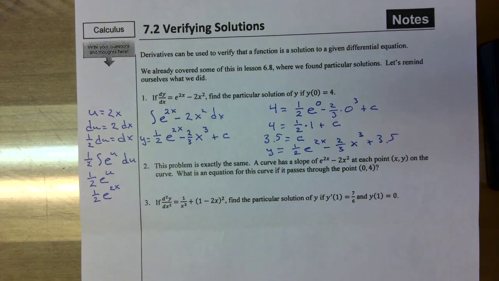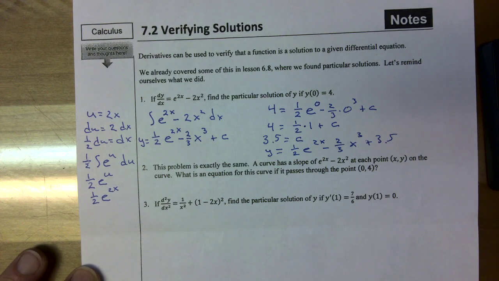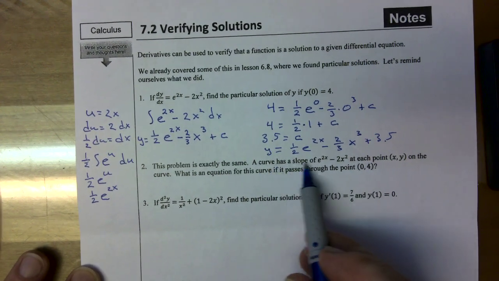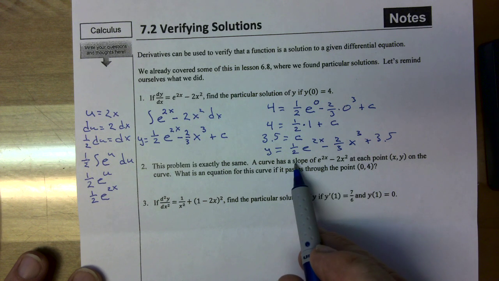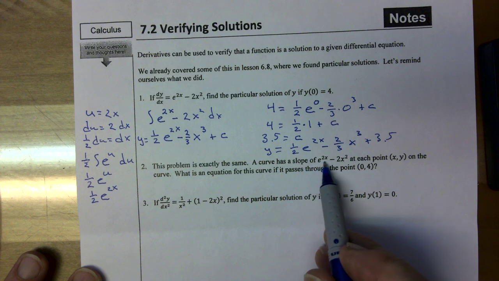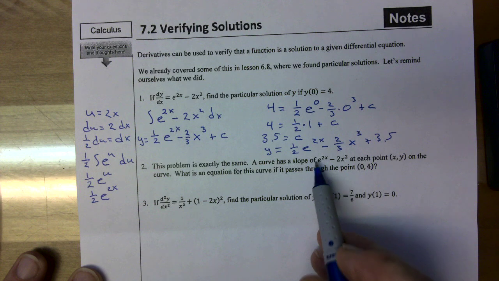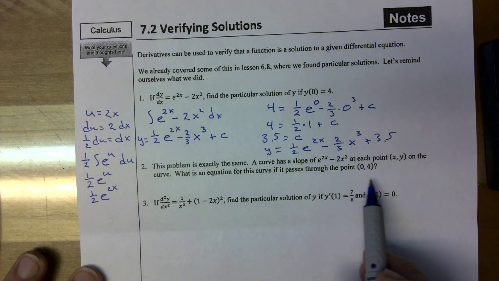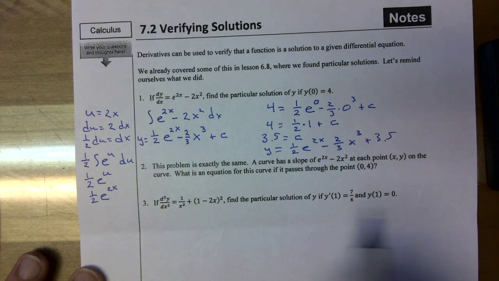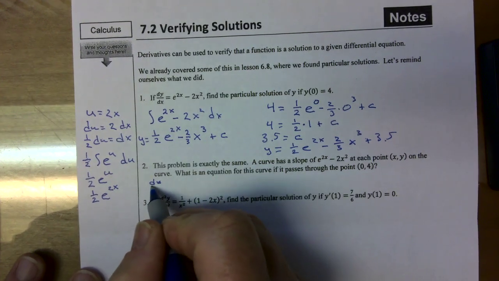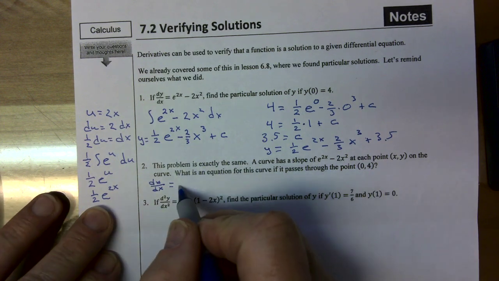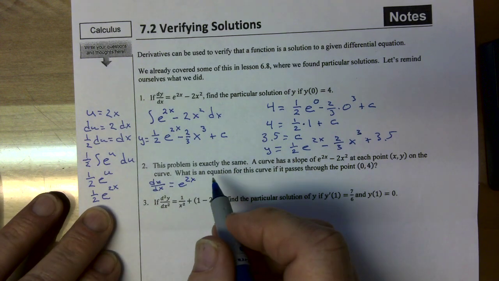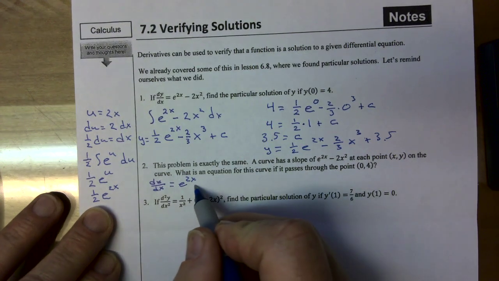All right. This problem is the same. It says a curve has a slope. Well, notice when it has a slope, remember, this is the slope of the tangent line, and this gives me the slope of the tangent line at each point on the curve. What is the equation of this curve if it passes through the point 0, 4? Well, what they're saying is your slope, dy/dx, is equal to e to the 2x minus 2x squared.